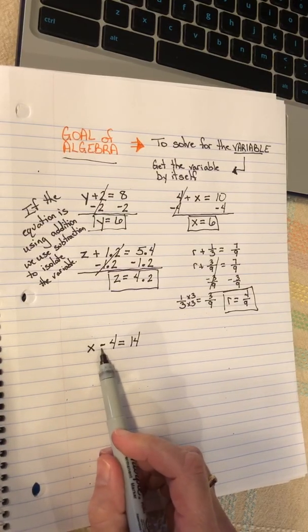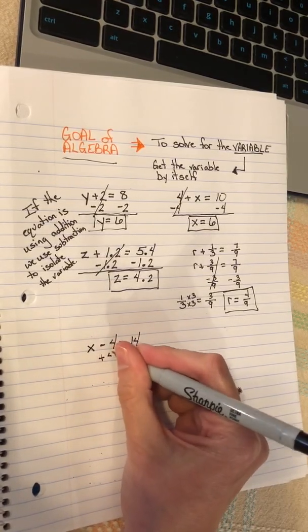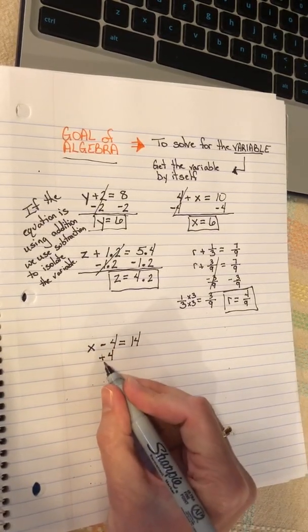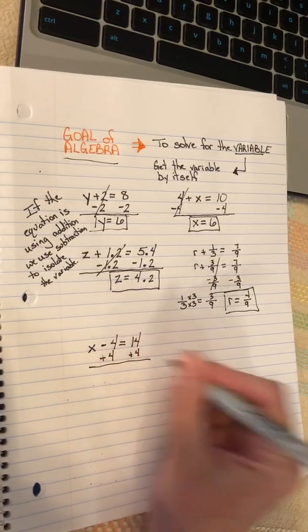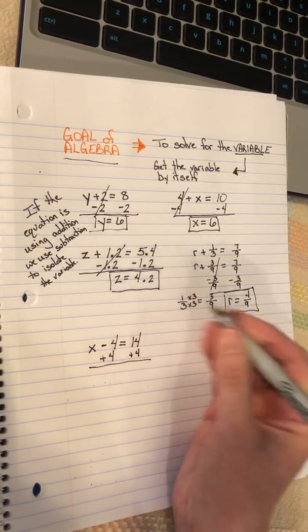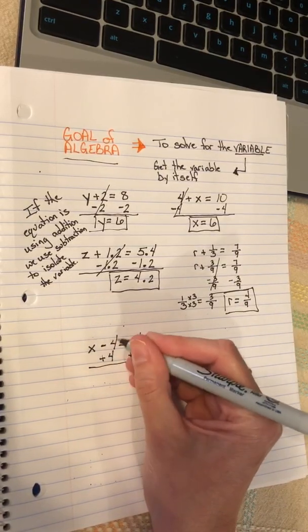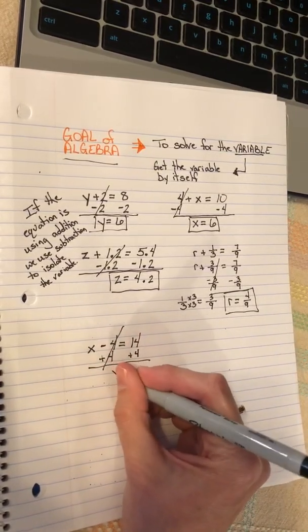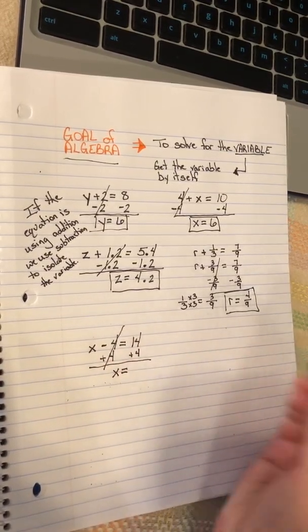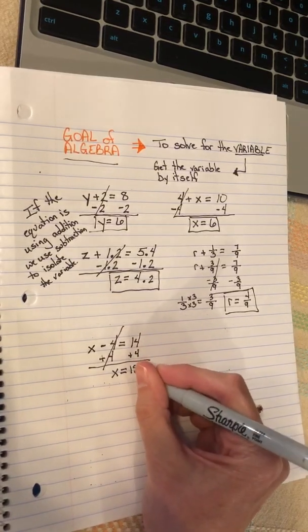All right, so the opposite of subtracting 4 is adding 4. We do it to the left side and the right side. When we do that, a minus 4 and a plus 4 turns into a 0. We bring the x down. 14 plus 4 equals 18.